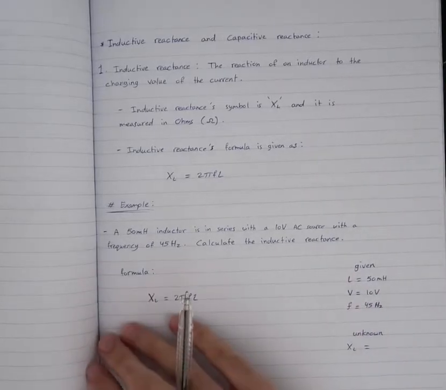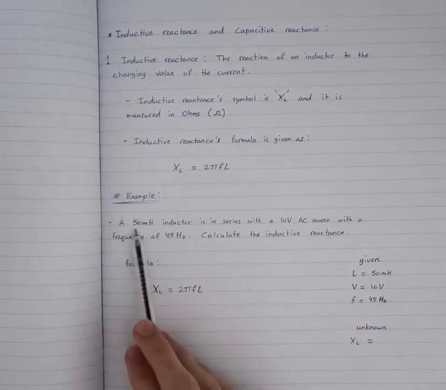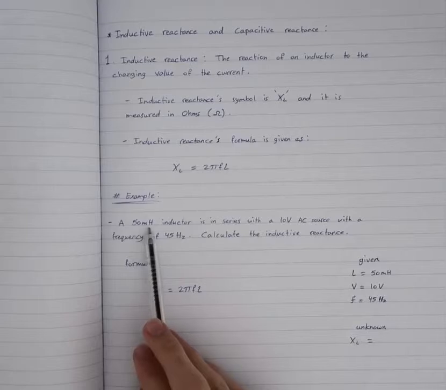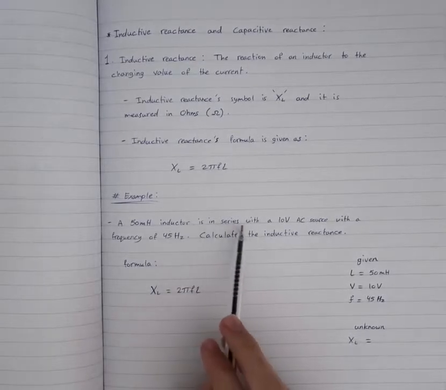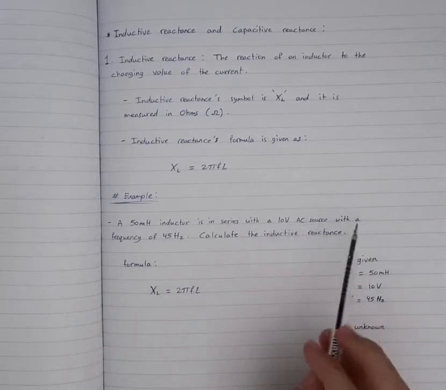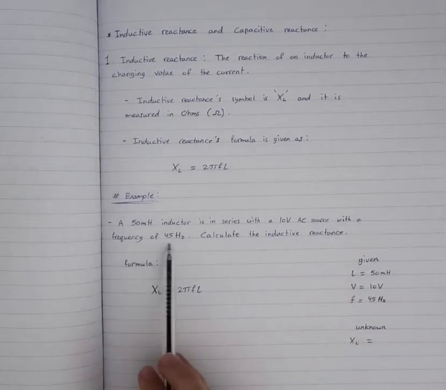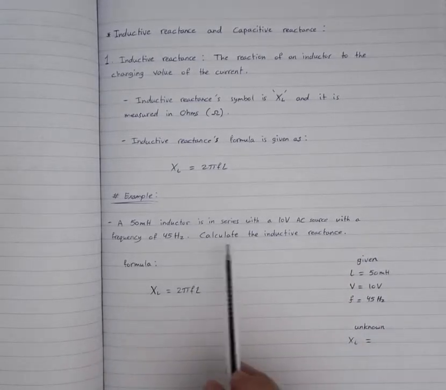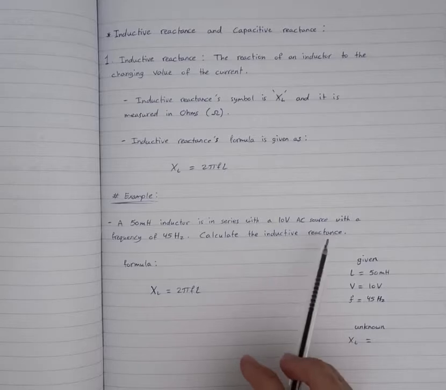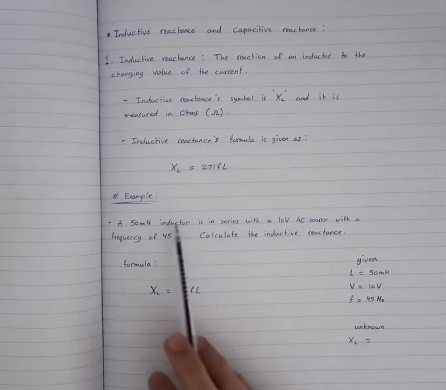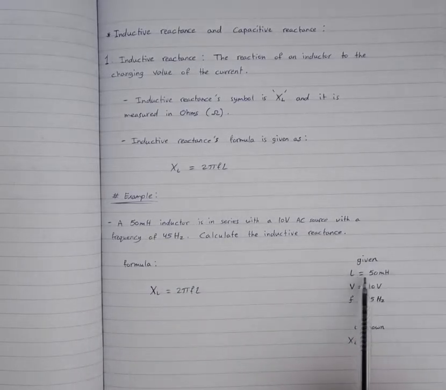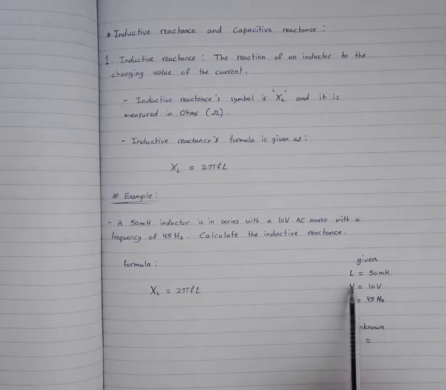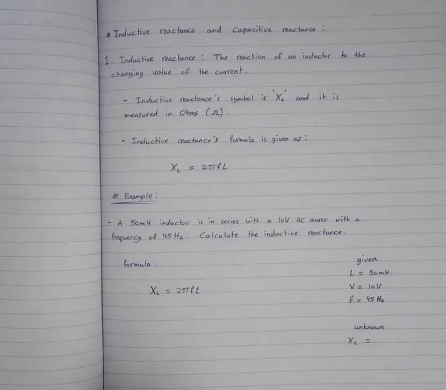So here we have an example. A 50 millihenry inductor is in series with a 10 volt AC source with a frequency of 45 Hz. Calculate the inductive reactance. Now what we have given here is the inductor, the voltage and the frequency, and what we want to find is the reactance of an inductor.